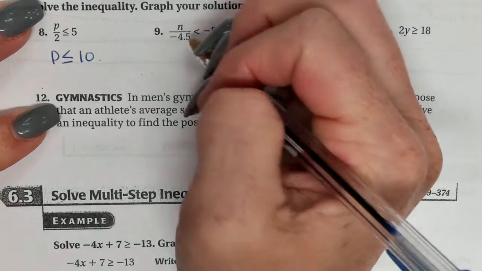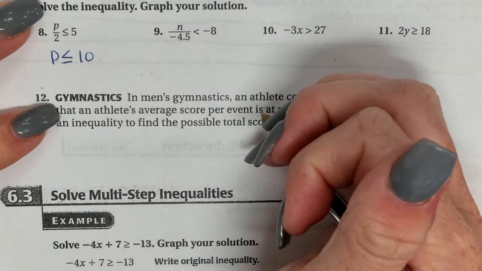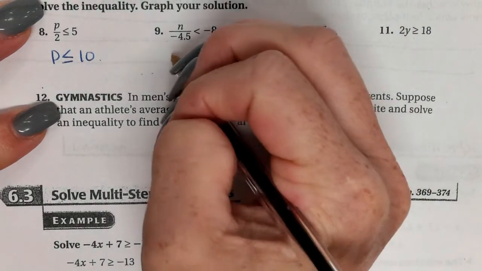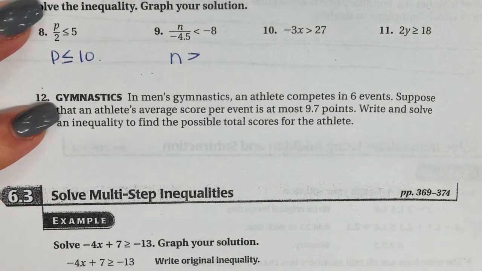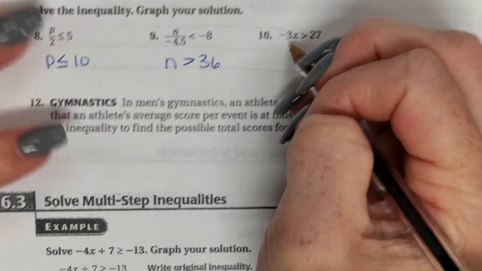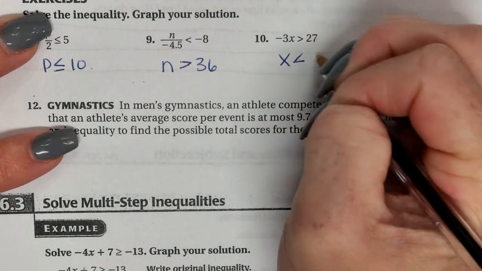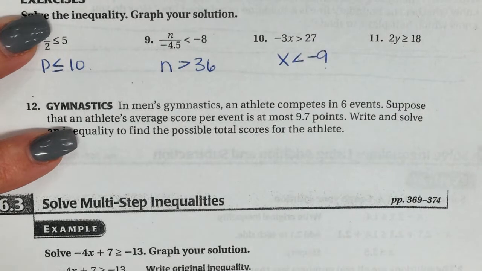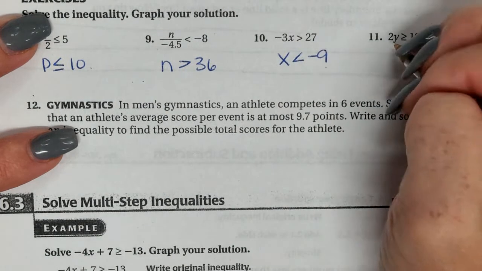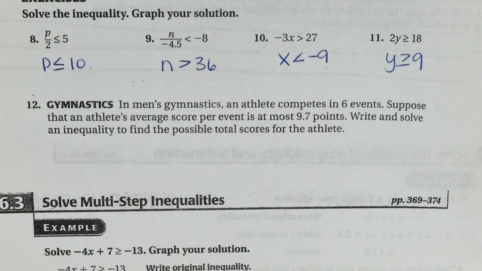Okay. This one, you're going to multiply by -4.5, but since you're multiplying by a negative, what's going to happen to the sign? It's going to flip. It's going to reverse, and you get, what, 36? Okay, is this coefficient negative? So when I divide by -3, what's going to happen to the sign? It's going to flip. And this one, the coefficient's positive, so the sign stays the same. Everybody good? And y'all will graph those, yes?